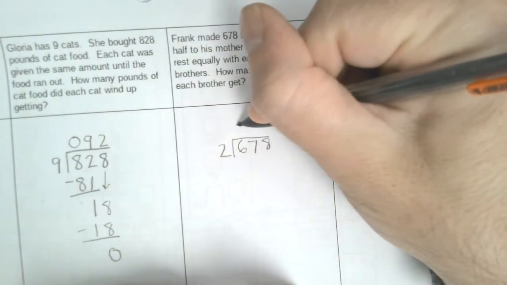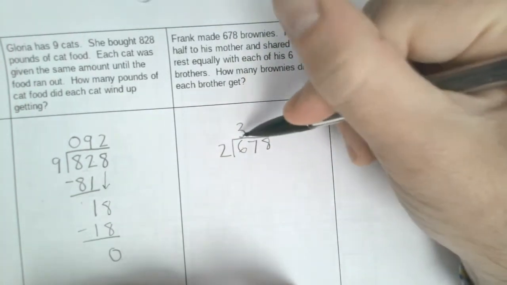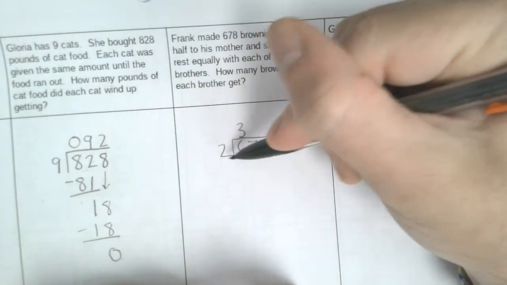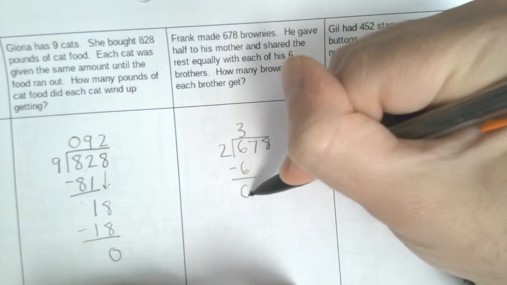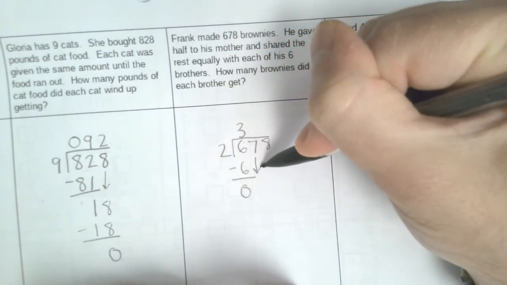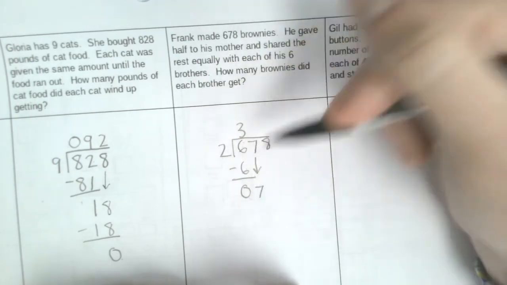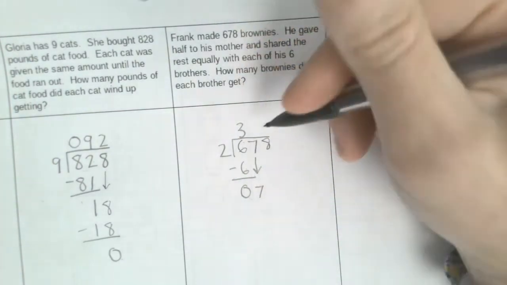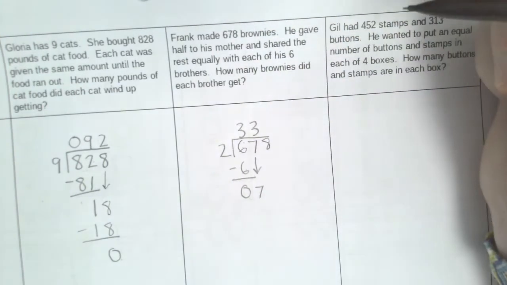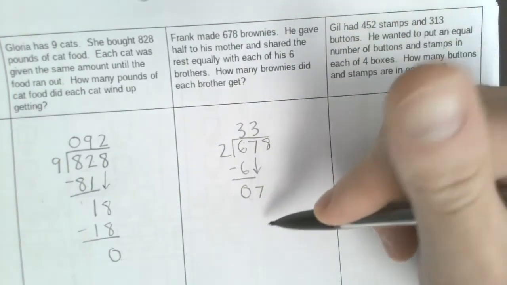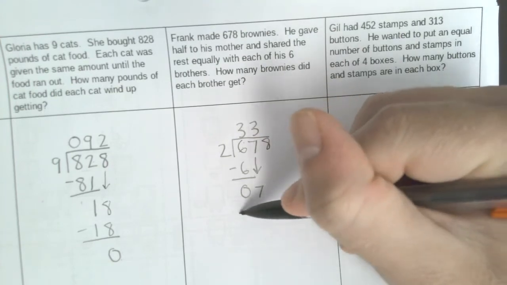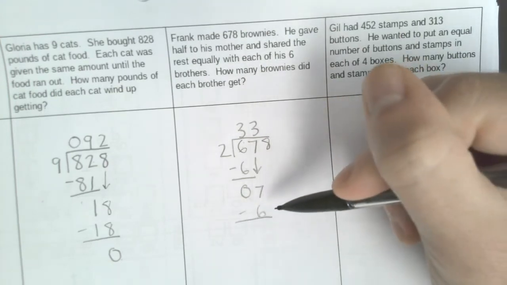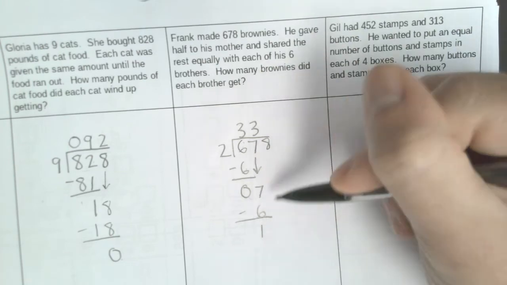2 goes into 6 exactly 3 times. Multiply, 3 times 2 is 6. Subtract, 6 minus 6 is 0. Bring down the 7. 2 goes into 7 exactly 3 times. 3 times 2 is 6. 7 minus 6 is 1.